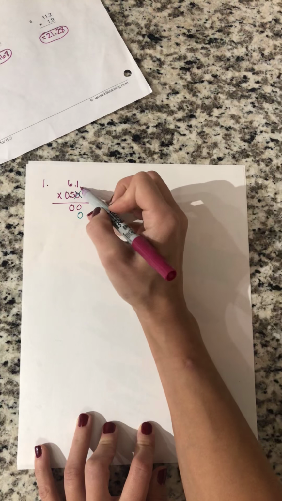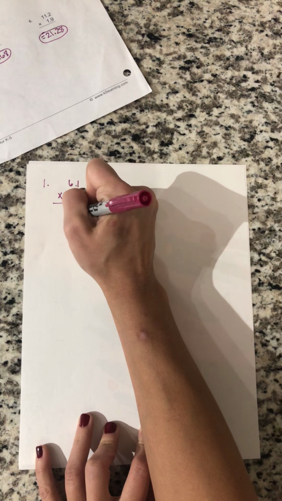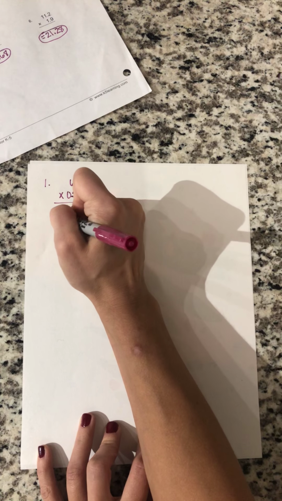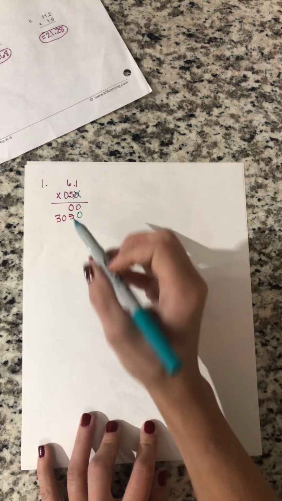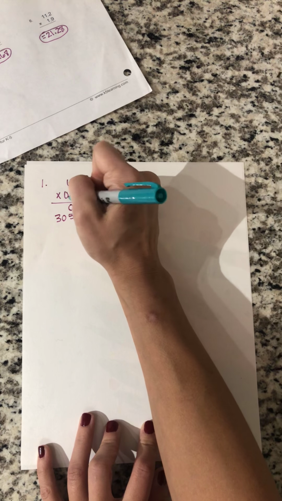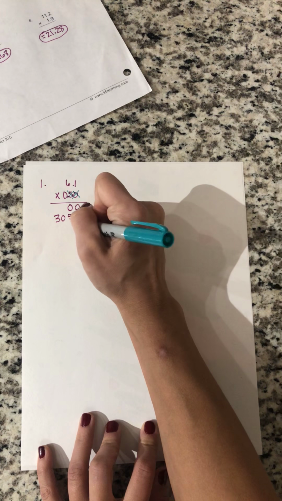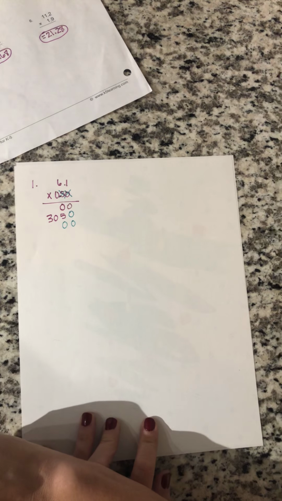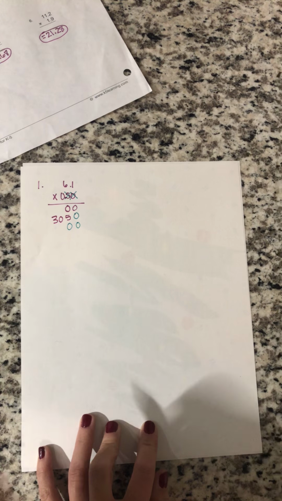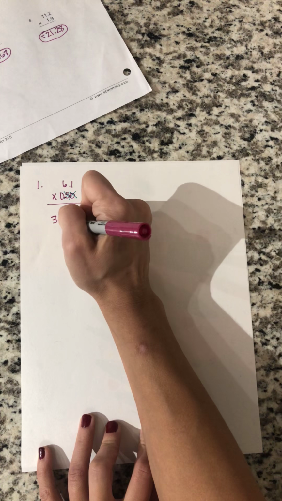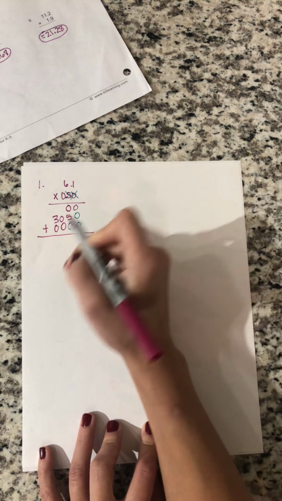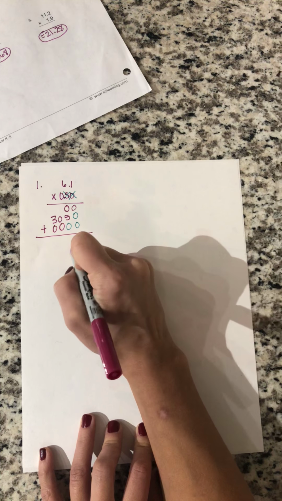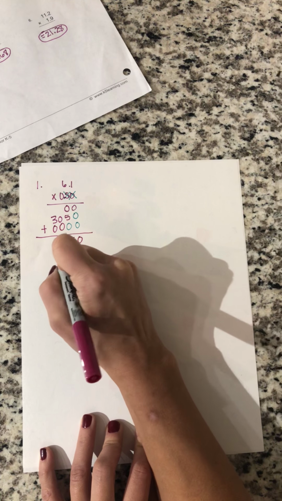So now we have 5 times 1 is 5. 5 times 6 is 30. I've now multiplied everything on the top by my 5, so I can cross him out and put 2 zeros down. Now I multiply everything on top by my 0. 0 times 1 is 0. 0 times 6 is 0. So I can add this all up. And that gives me 0, 5, 0, and 3.